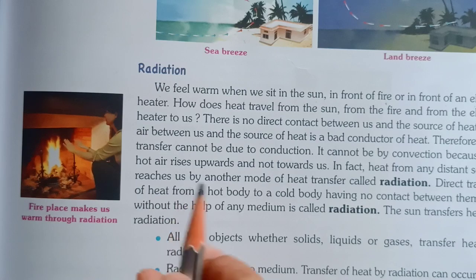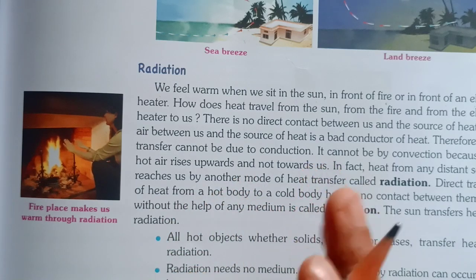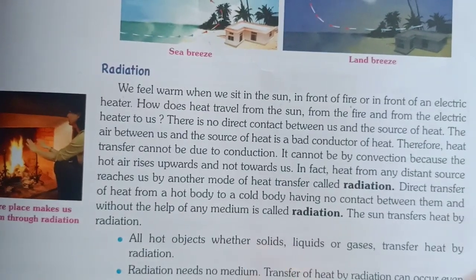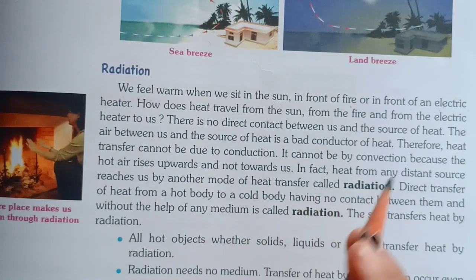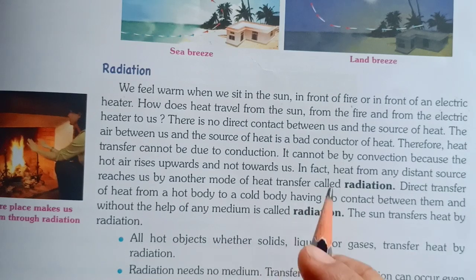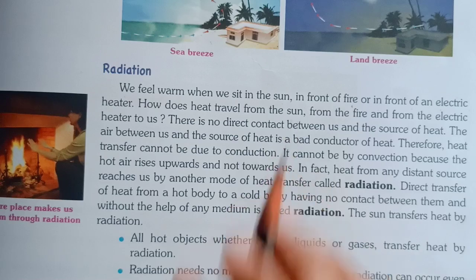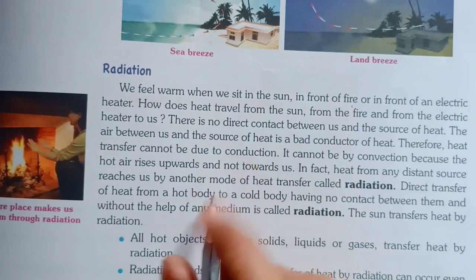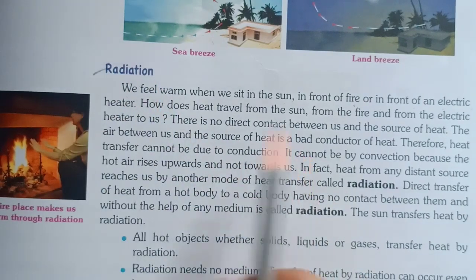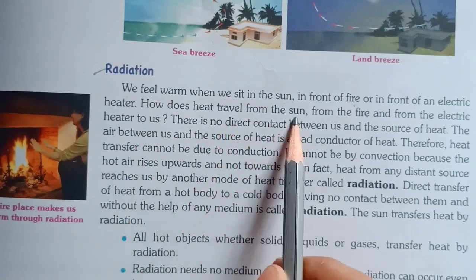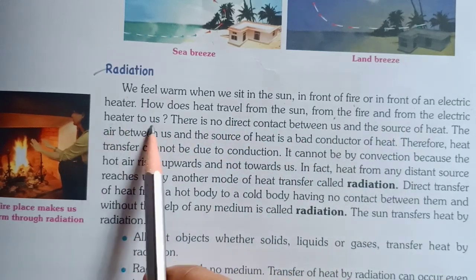So how do we get the warmth from the flame or the fire as soon as we sit beside the fire? For the air to get heated up, it will take time, because air is a poor conductor of heat. So how are we instantly getting the warmth from the heat? This is due to the process called radiation. How does heat travel from the sun, from the fire, and from an electric heater to us?